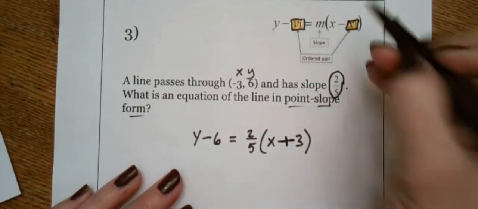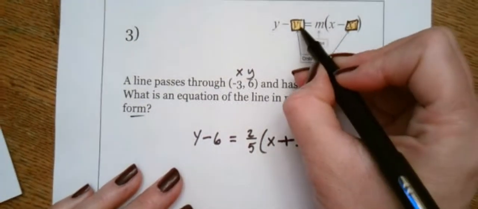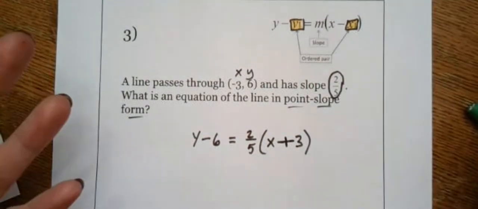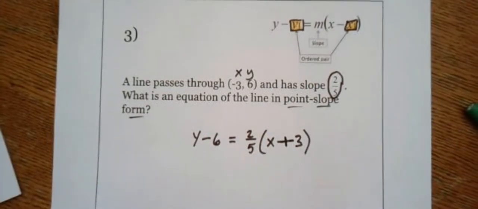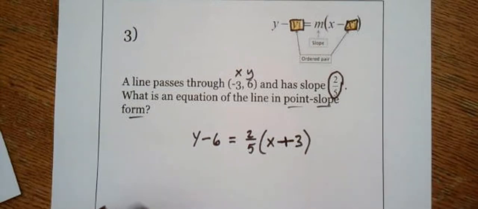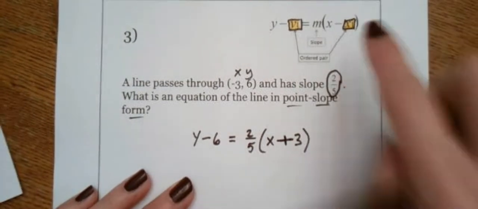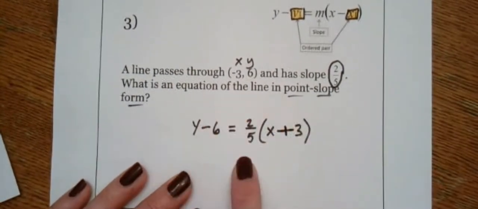Okay, now you see that this is x sub 1 and y sub 1. It just means from the first point. Well, the first point could be any point. So it's just from a point. That's all that little notation means. So this would be point slope form.